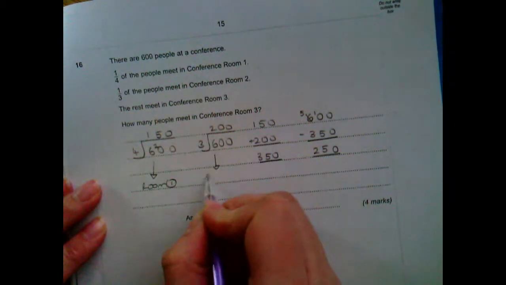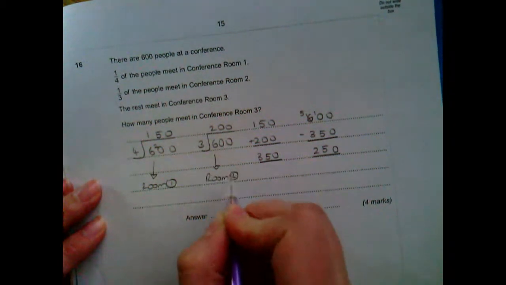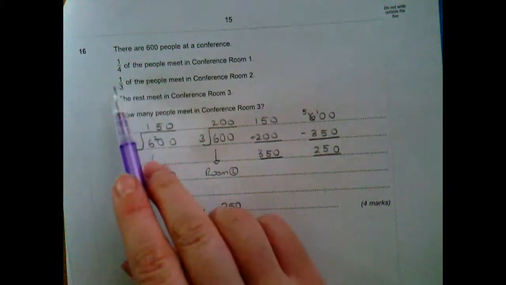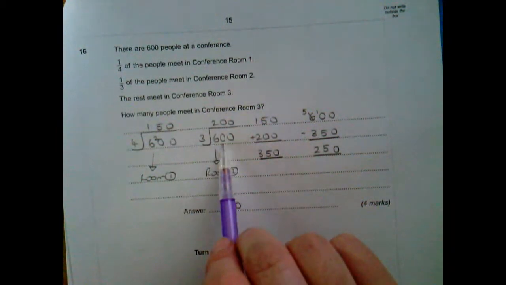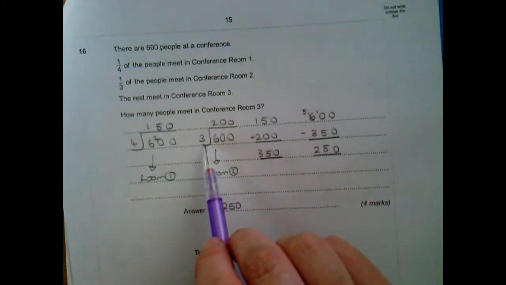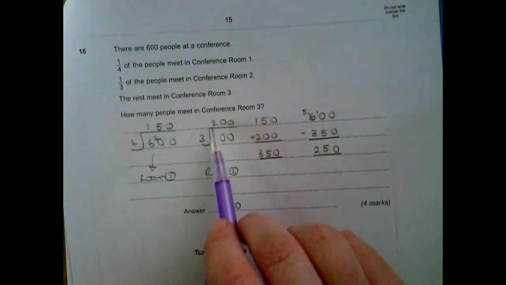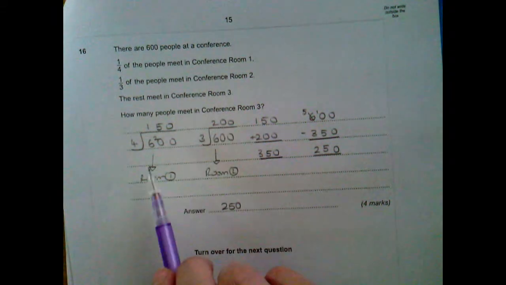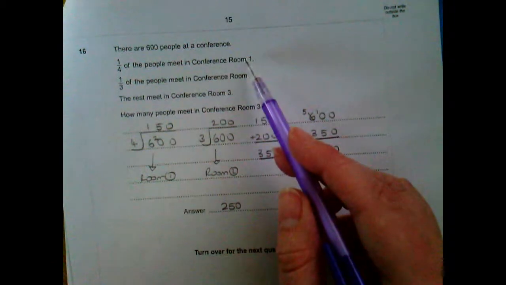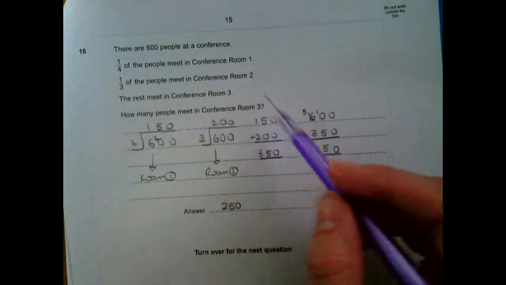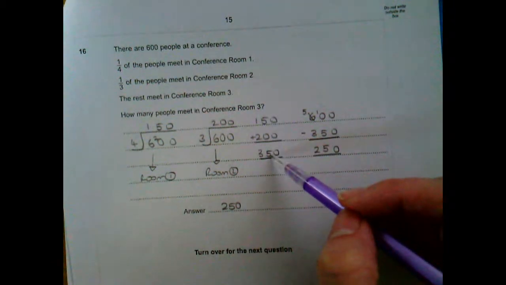And then this one is for room 2. So that's a third of the people. So a third of 600. Might be able to do that in your head. A third you just divide by 3. 3 into 6 goes 2, so 200. Then add those two together to see how many are in room 1 and room 2 all together. So 150 plus 200 is 350.